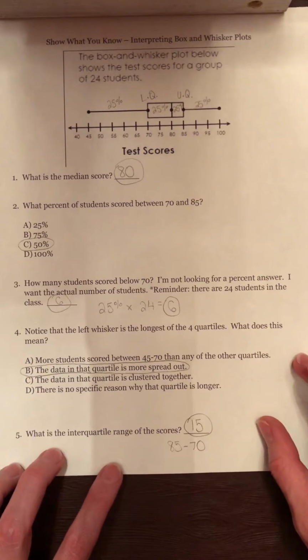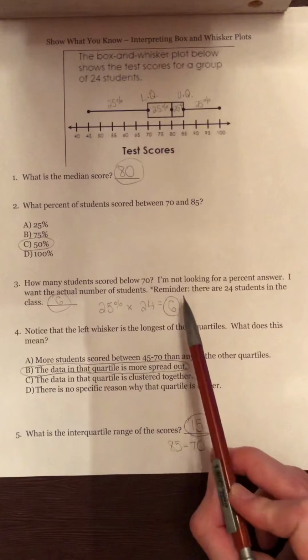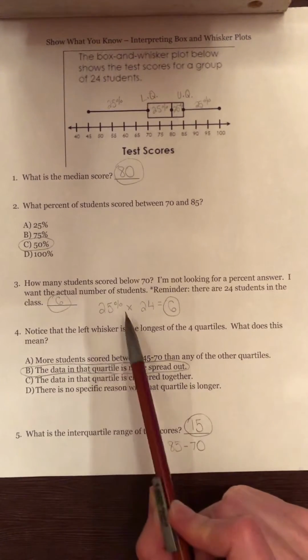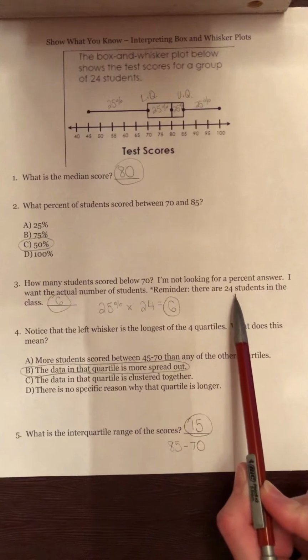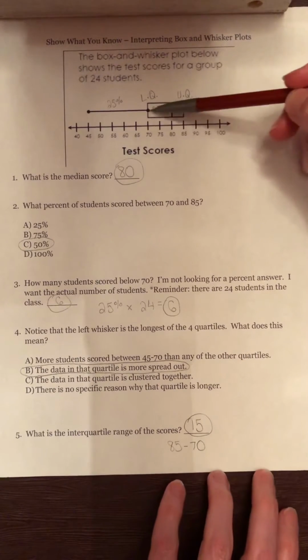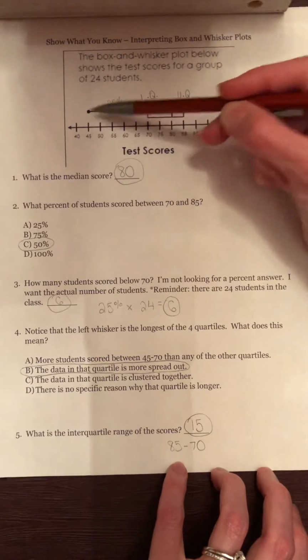Number three, how many students scored below 70? And I gave some clarification that said I'm not looking for a percent answer, I want the actual number of students. So if there are 24 students below a 70, here's 70, so everything below that is going to be 25% of your data.